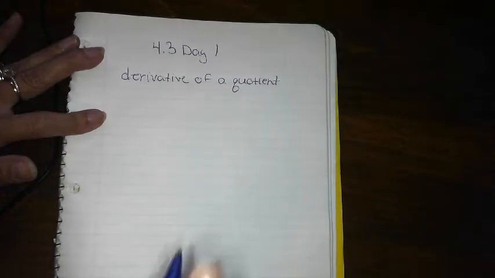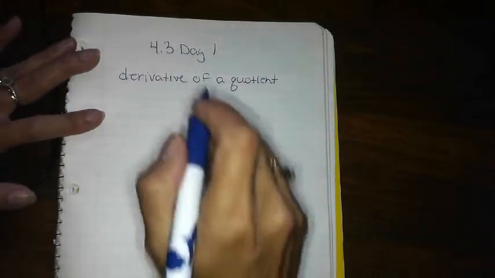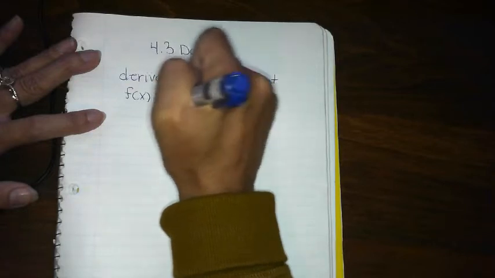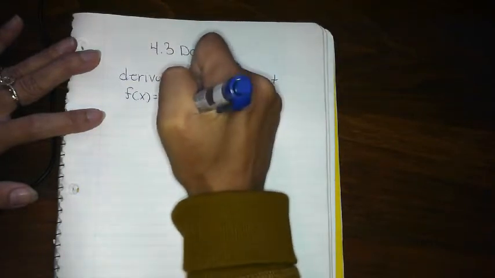So you're going to be looking for two x terms in your function, one in the numerator, one in the denominator. F of x, so some function of x divided by another function of x.